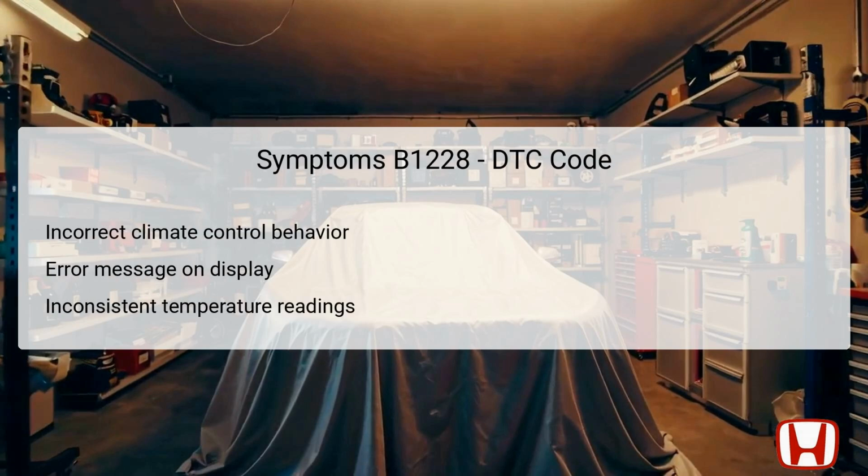When diagnosing DTC B1228, specific symptoms may present themselves that indicate its presence. One of the most common symptoms is erratic behavior from the climate control system, which may struggle to maintain the desired cabin temperature. Additionally, the vehicle's display might show error messages related to the climate control functionality.